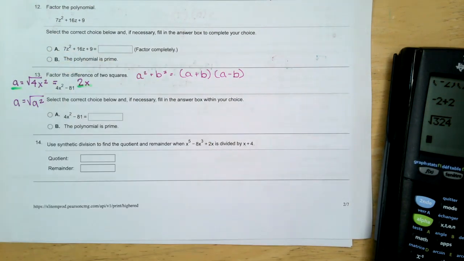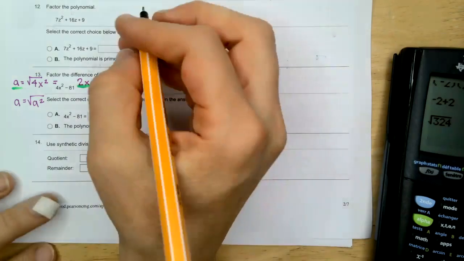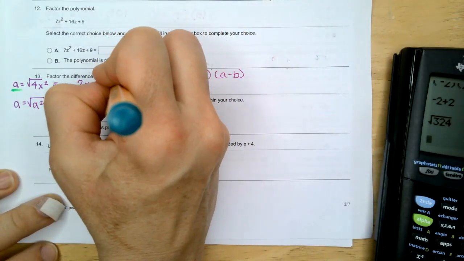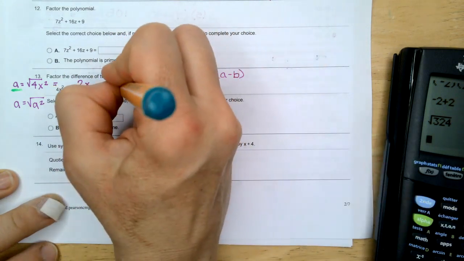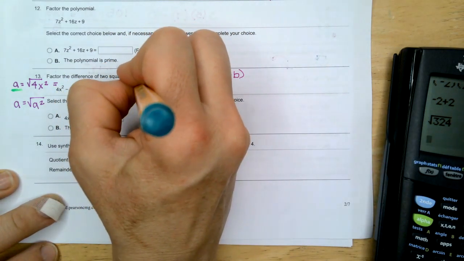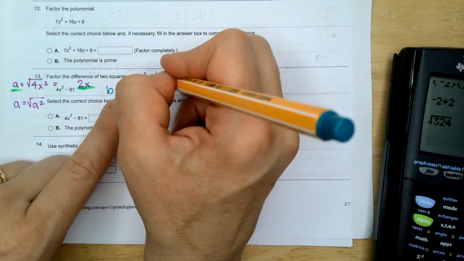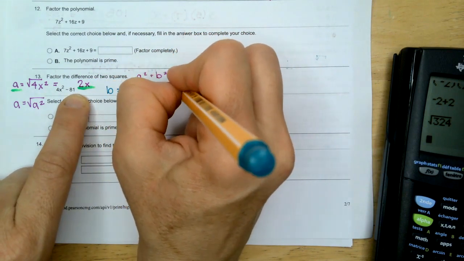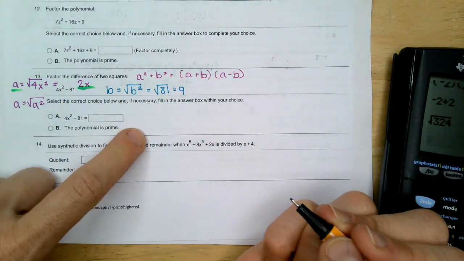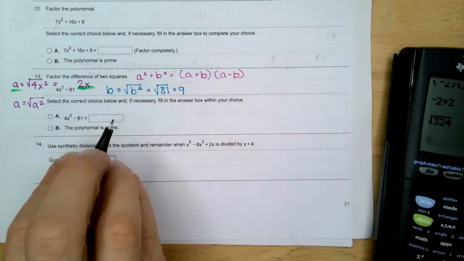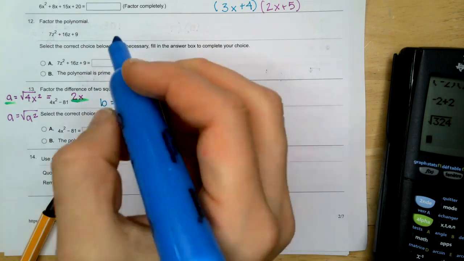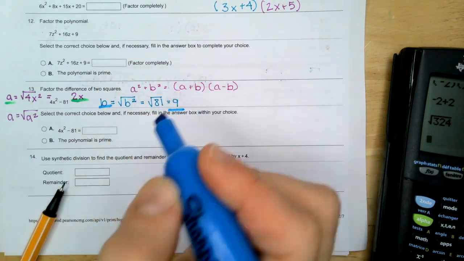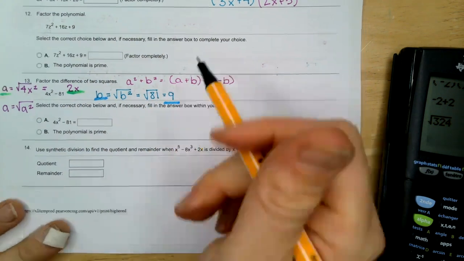So our a is 2x. b is the square root of b squared, and b squared is 81, right? The square root of 81 is 9. So a is 2x, b is 9, and we just replace those.